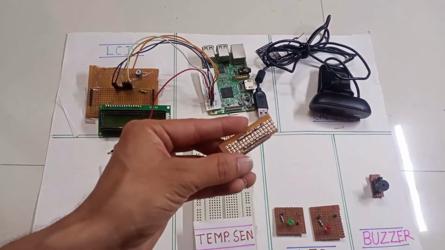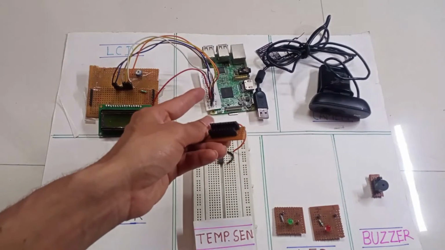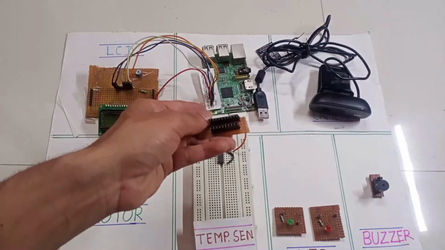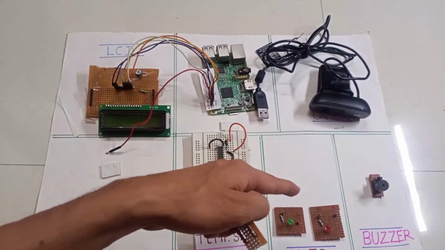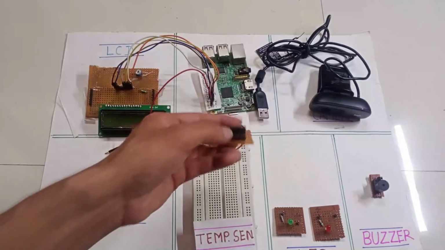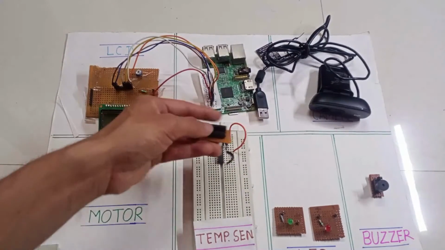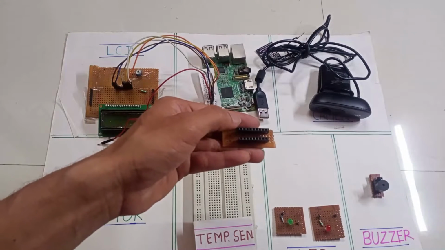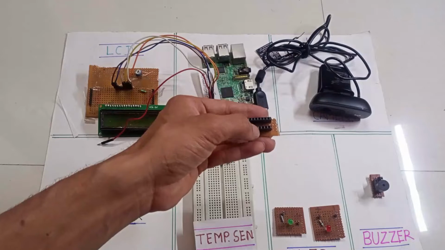So what is the importance of this pin? Basically, Raspberry Pi has only 2 VCC pins and 1 or 2 ground pins, but in our circuit we have many modules and we require many VCC and ground pins. So for that I have taken the common VCC at this point and the common ground at this point. Whenever I want VCC and ground, I directly take it from these 2 pins.